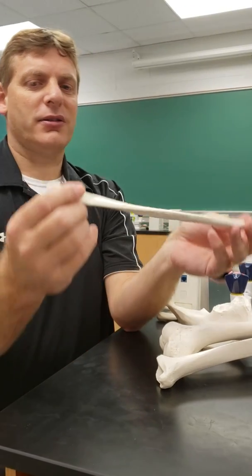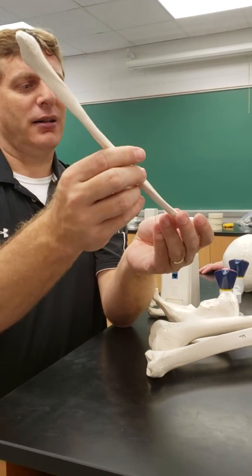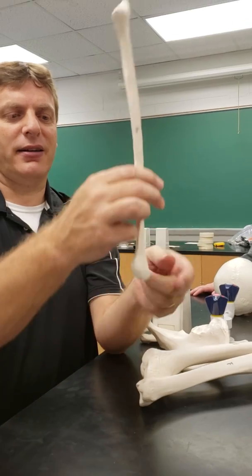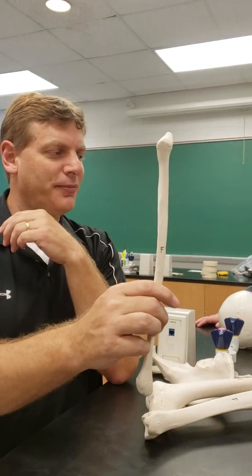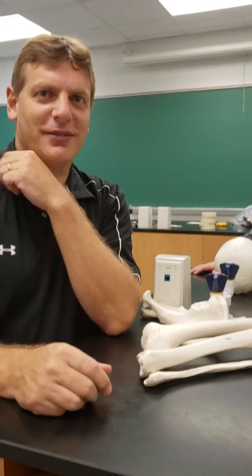Fibula, it's a little hard to tell top from bottom here. I think maybe this is the head, and this is the lateral malleolus. Bone is fibula. Okay, that's it for the appendicular.